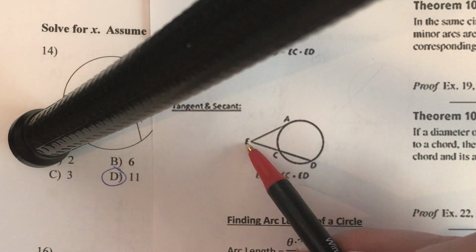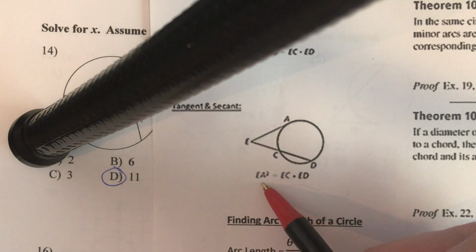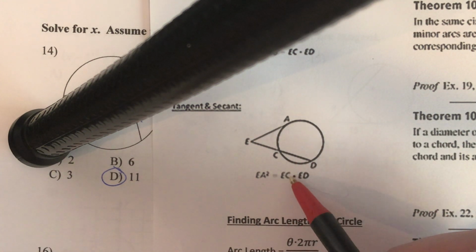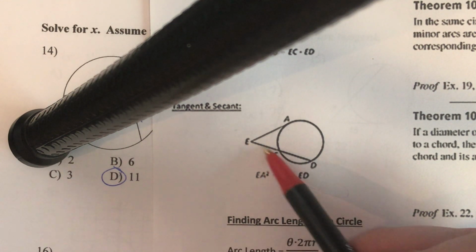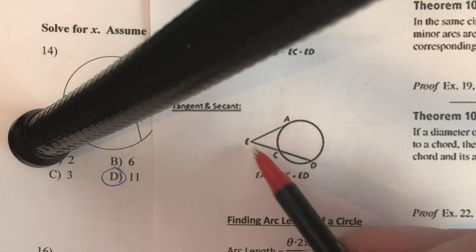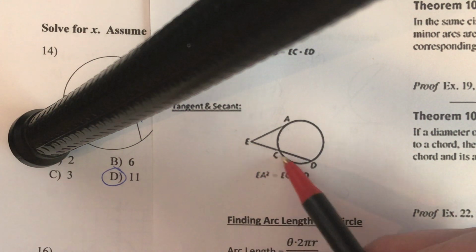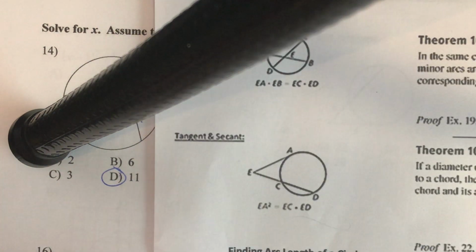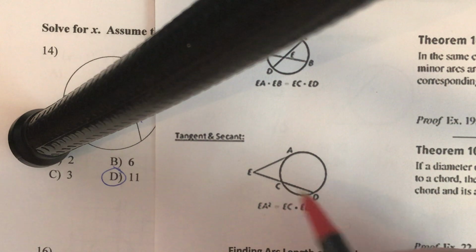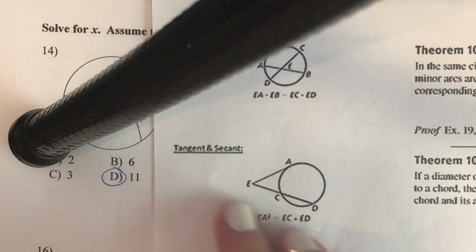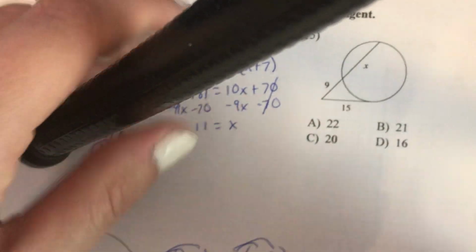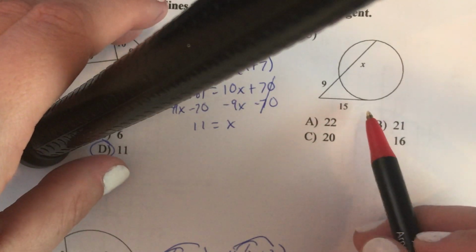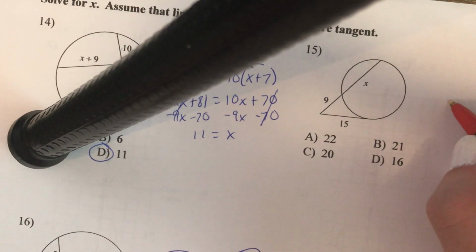So this is taking our tangent and squaring it and setting it equal to the one that the secant on the outside and multiplying it by the whole secant. So tangent squared and then multiplying it by the whole secant and the part that's on the outside. So looking at this one, my tangent is what's kind of like hitting the edge of the circle. So we're going to square that one.